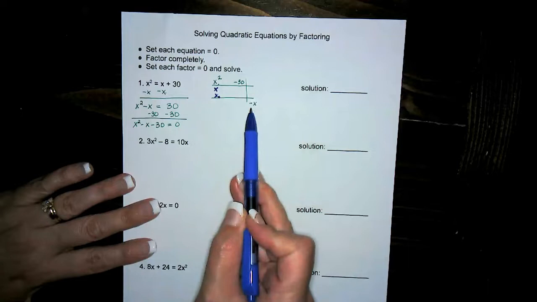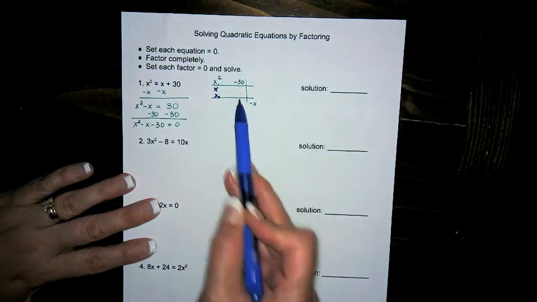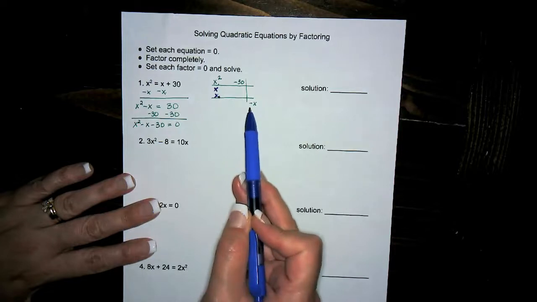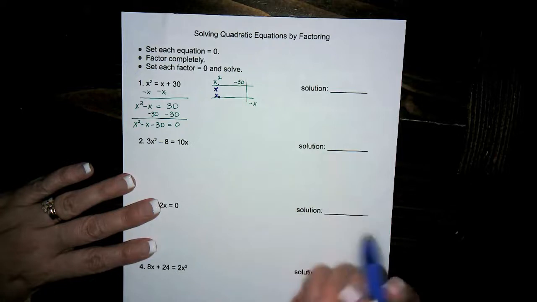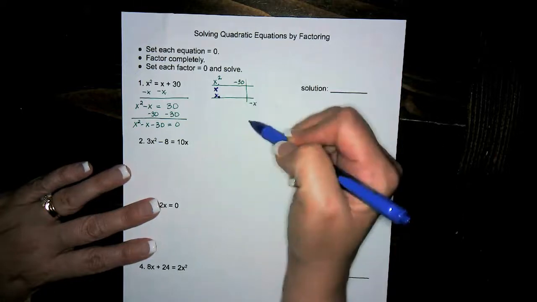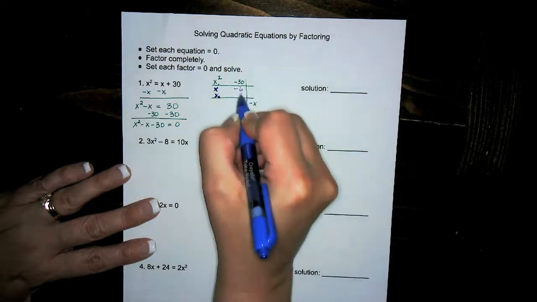But if you take a peek over here, you're trying to find 2 terms that multiply to give you negative 30, but add to give you negative 1 there. See that negative 1 that's understood in front of the x. So if that is a condition, then I know I need to use negative 6 and positive 5.